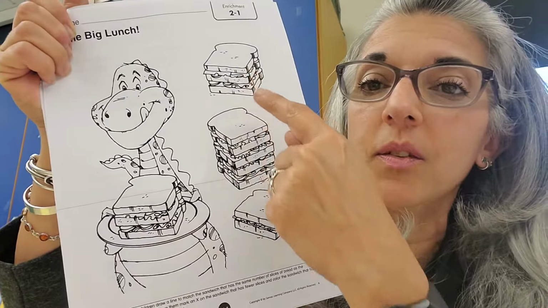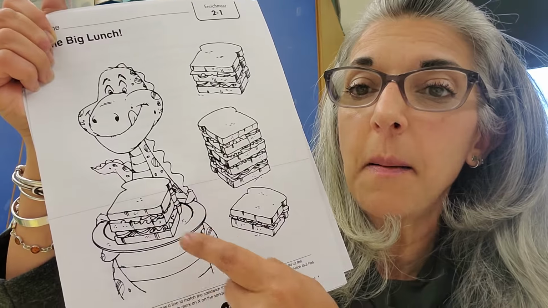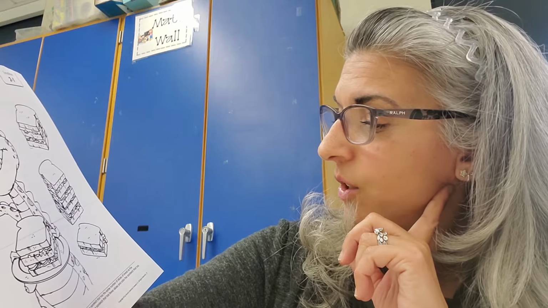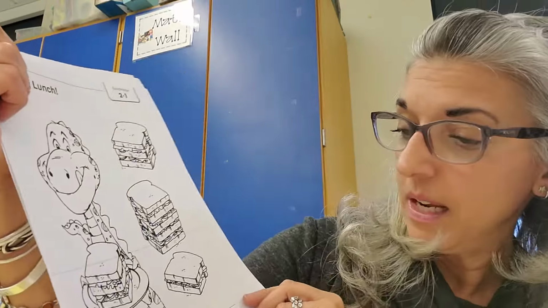So you're going to look at these 3 sandwiches, and you're going to draw a line to whichever one of these matches this one, the same number of slices of bread. And then you're going to mark an X on the sandwich that has fewer slices, and you're going to color the sandwich that has more slices of bread. So you're looking at these individual pieces of bread here. All right, so that's that activity.